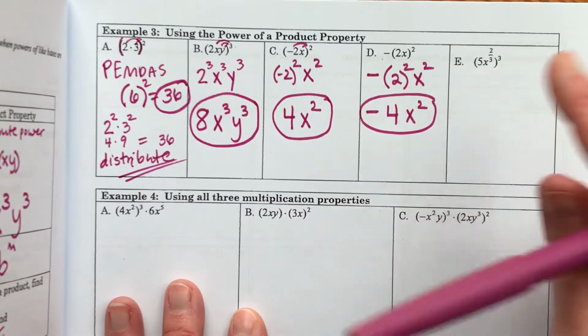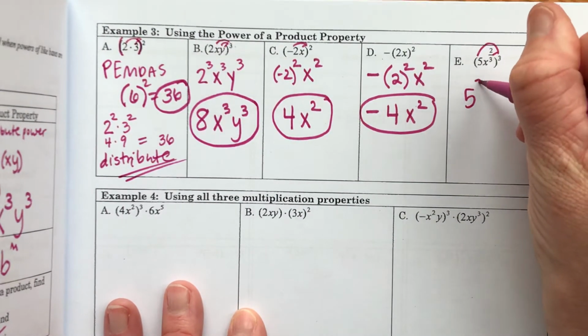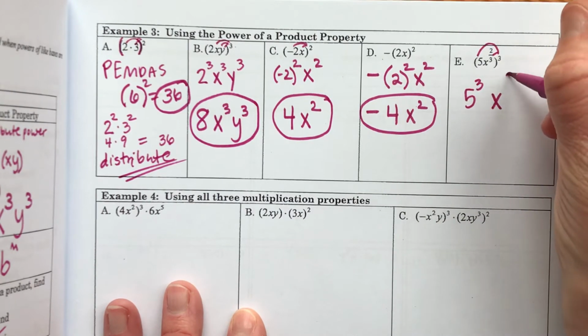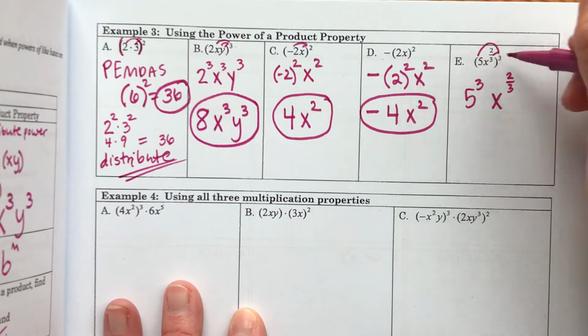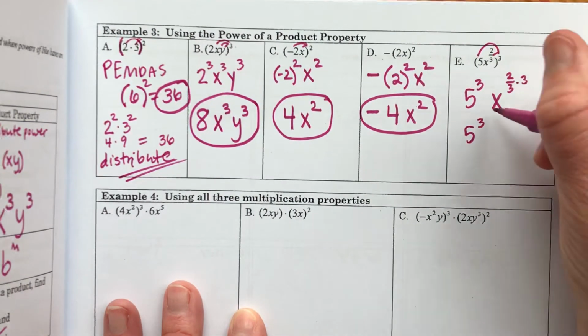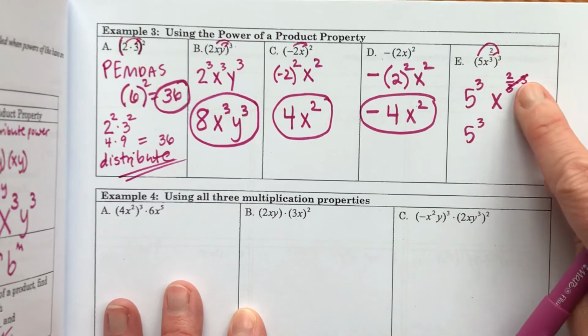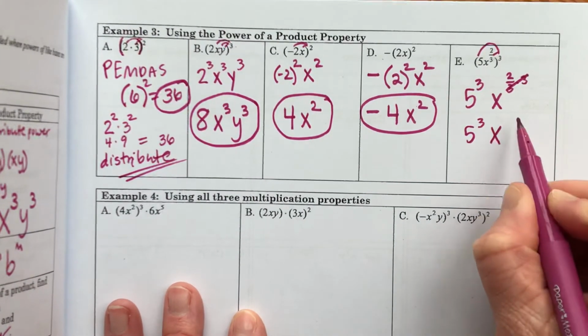And now again, distribute your 3 to every number, every letter. 5 to the third power and x to the 2/3. Now if you already have a power there, a power of a power, you multiply your powers. So 5 cubed, and then my fraction here, 2/3 times 3, is going to cancel out my 3's.